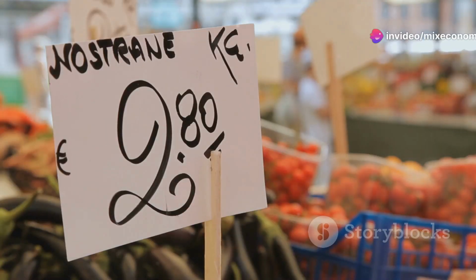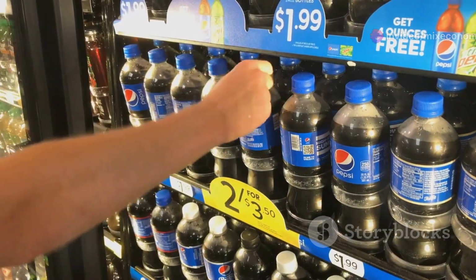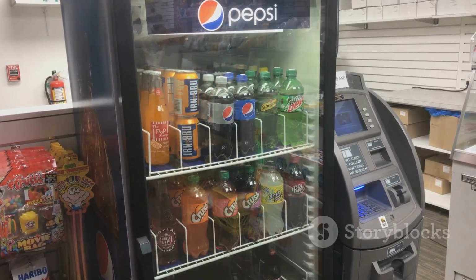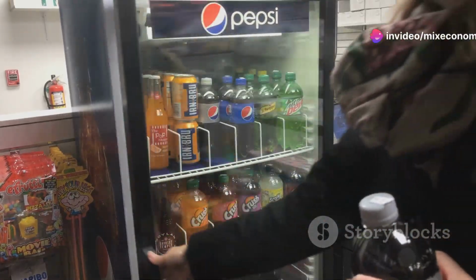The price of related goods also plays a role. Substitute goods can replace each other. Think Coke and Pepsi. If the price of Coke rises, people might switch to the cheaper Pepsi, increasing demand for Pepsi and shifting its demand curve to the right.